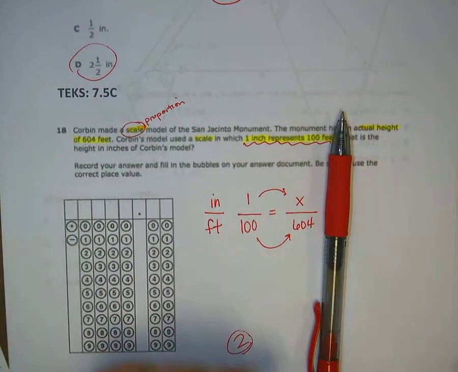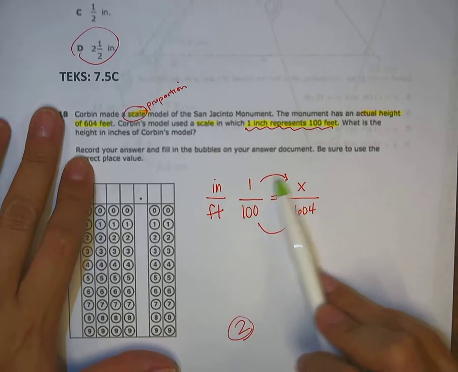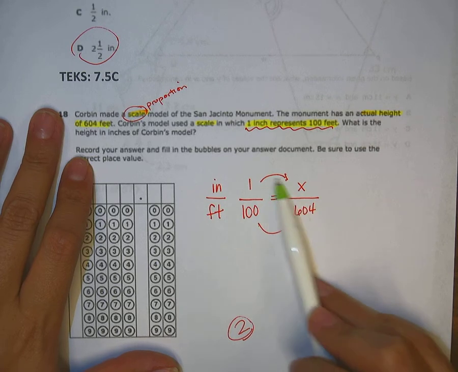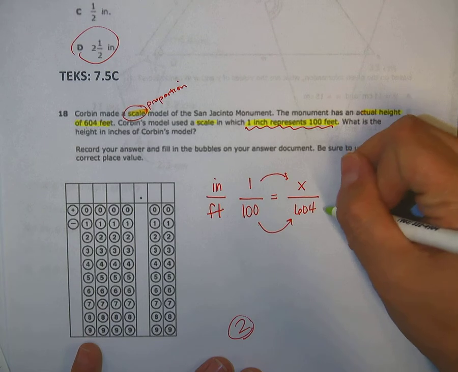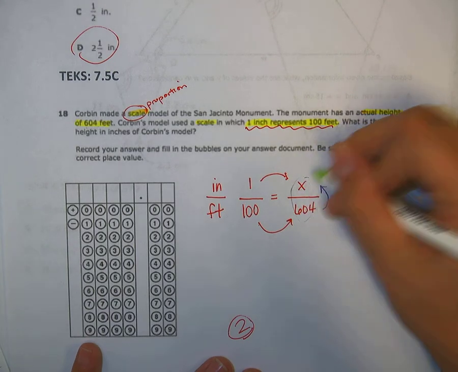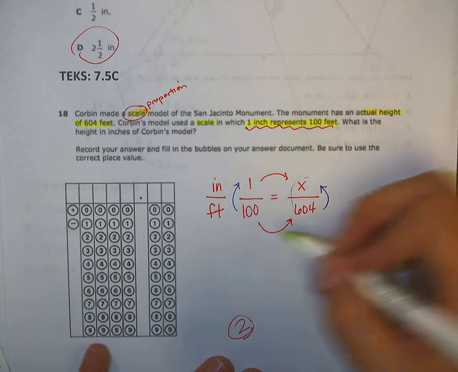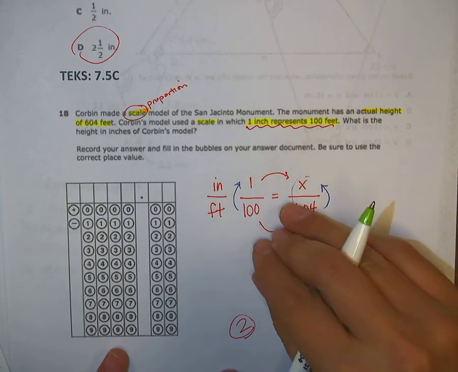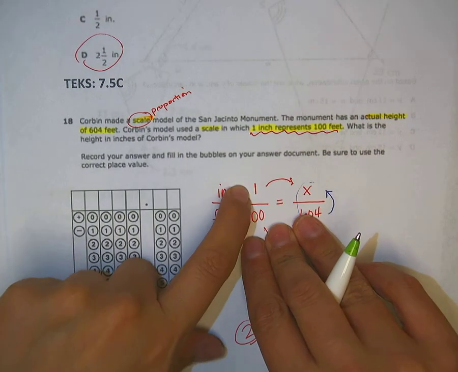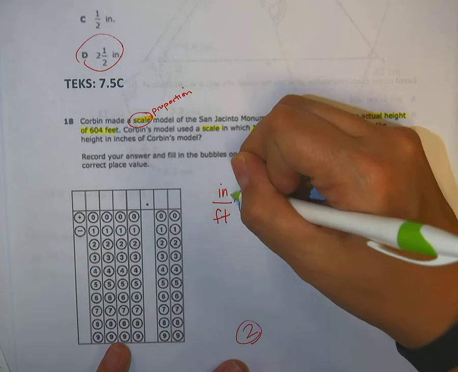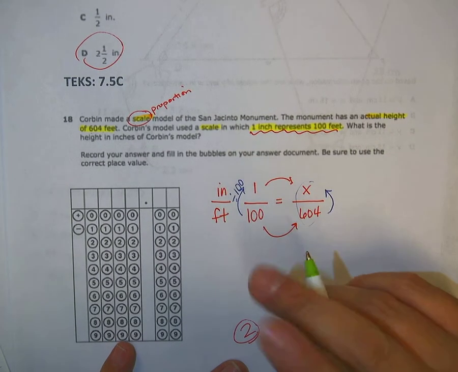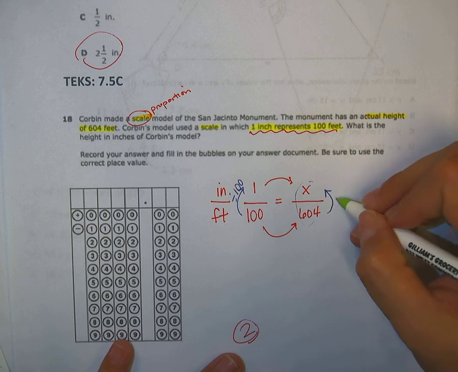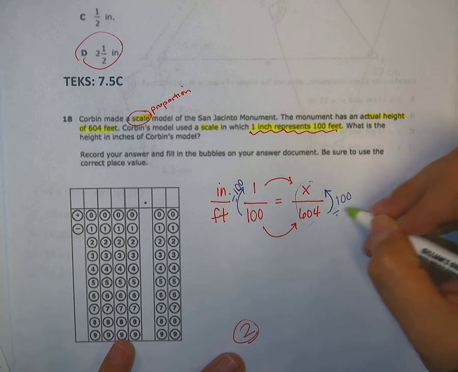So not only do we look for shortcuts between my 2 ratios like I did here, but I can also look within the ratio. Okay, so maybe this is easier for you to see. How do I go from 100 to 1? Well, that would be dividing by 100. And dividing by 100 is easy because it just means I'm moving my decimal. And that would mean I would have to do the same thing here. I would have to divide by 100.